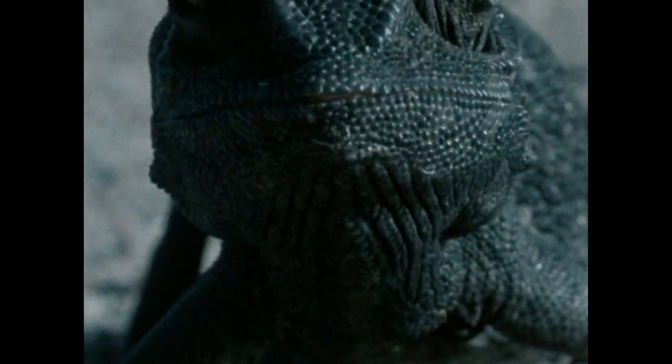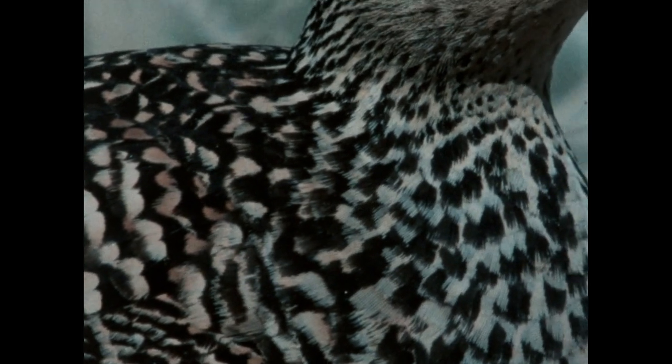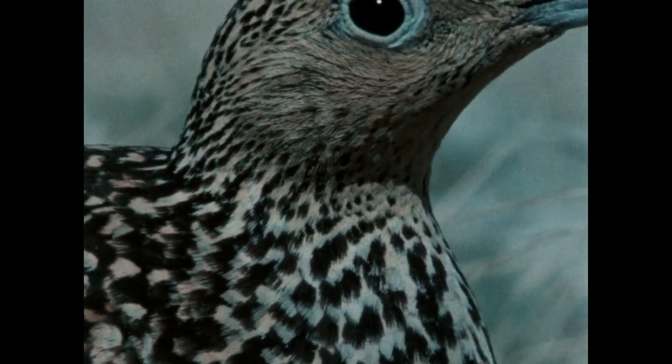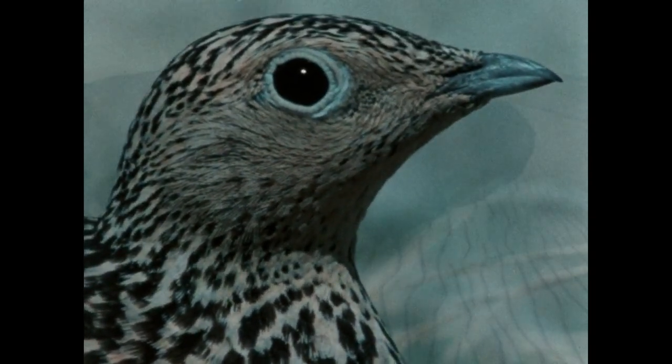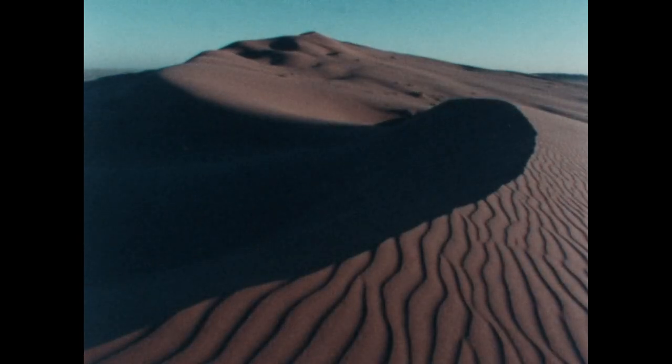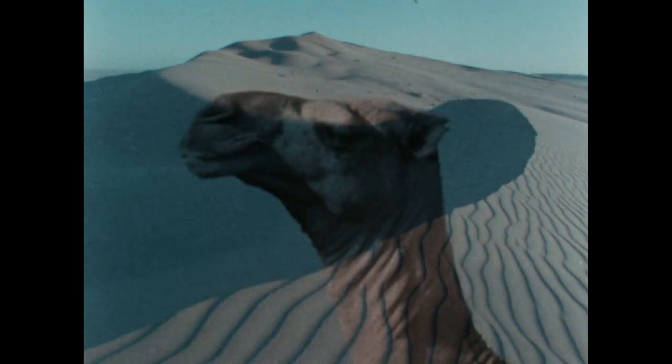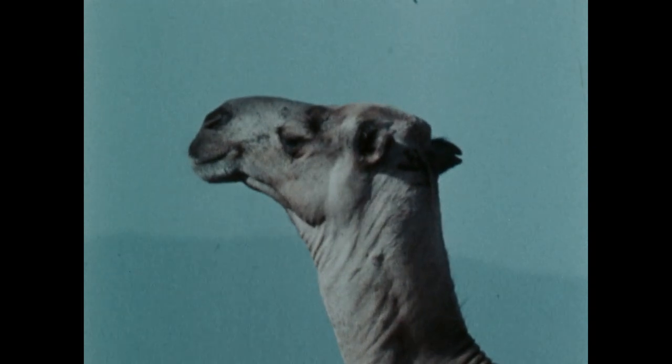A biome is a community composed of living things, the vegetation that develops in a certain climate region, and the animal life that has become adapted to it. Of all the major biomes on Earth, the driest is the desert.